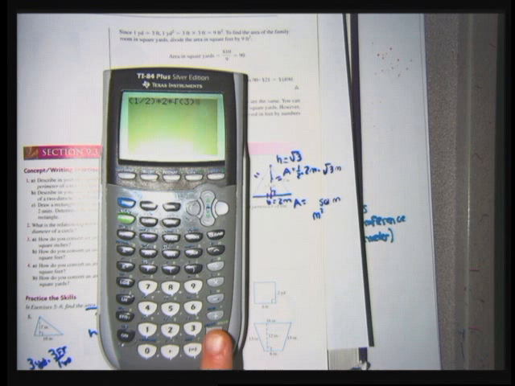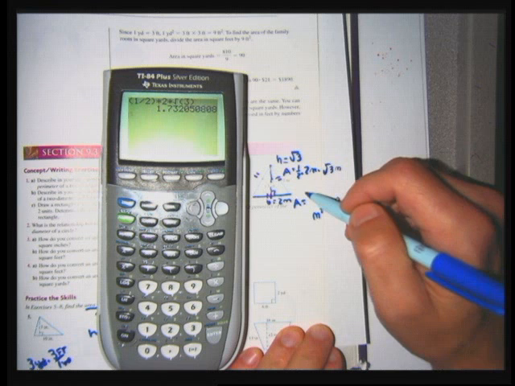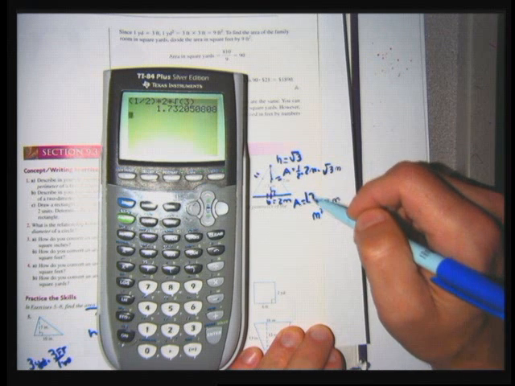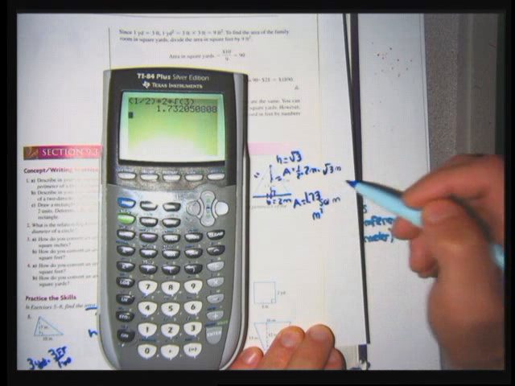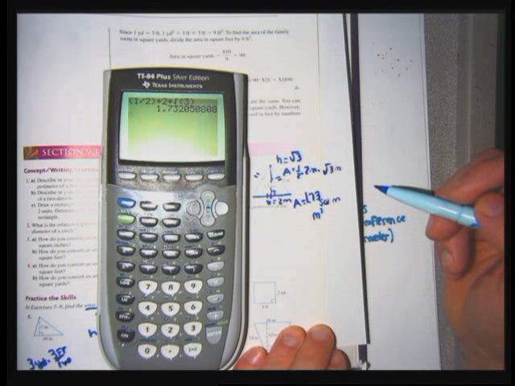And I'm going to get an answer that's not very nice in terms of decimals. The author didn't say anything about rounding. I'm going to round to 2 decimals. And on the test, if we get a decimal answer, I'm going to tell you how far to round. So the area of that triangle is 1.73 square meters.